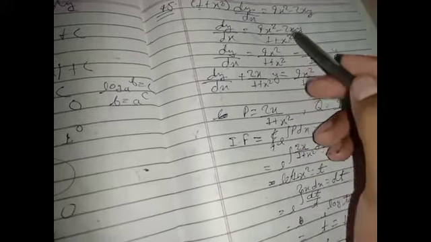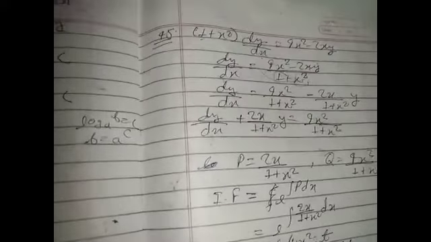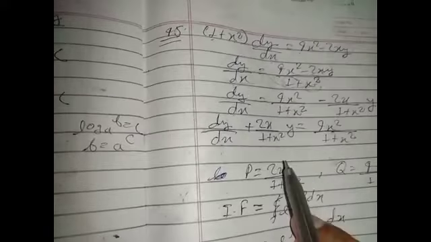Here we see that degree of x is 2, degree of this is 2, degree of this is 2, but degree of 1 is only 1. So this is not a homogeneous differential equation. After that we will check it for the linear differential equation. What is the form of a linear differential equation?